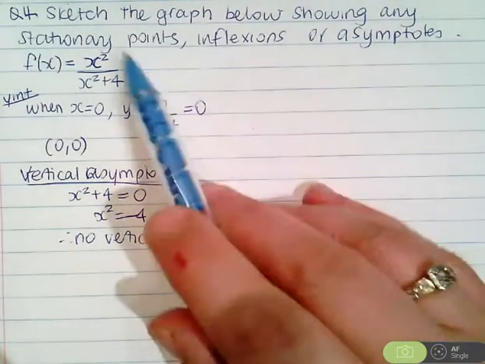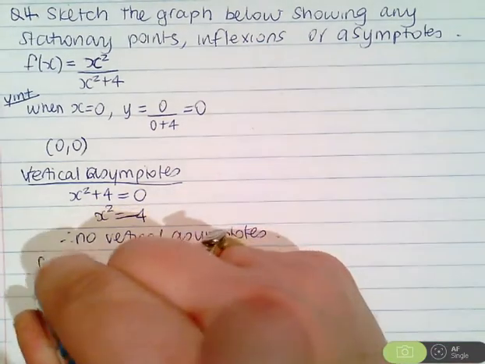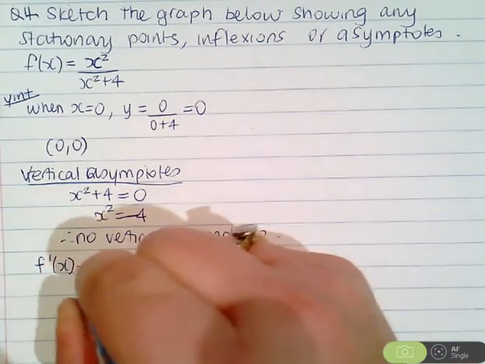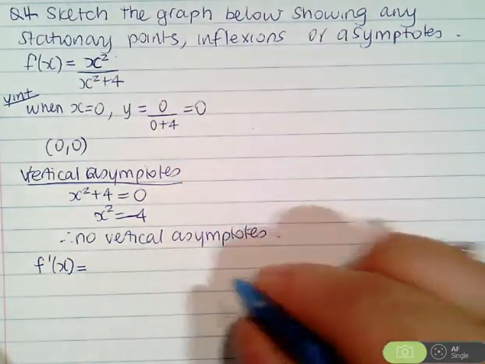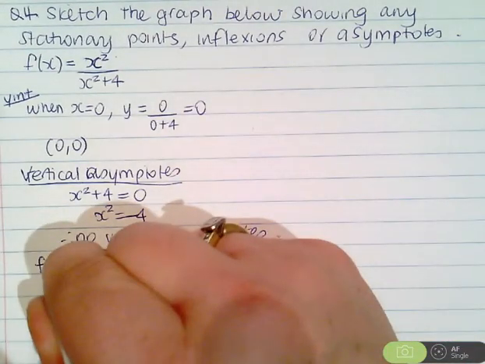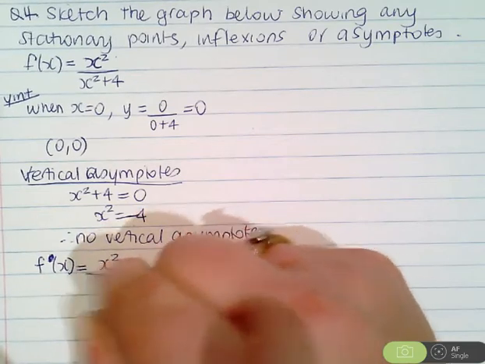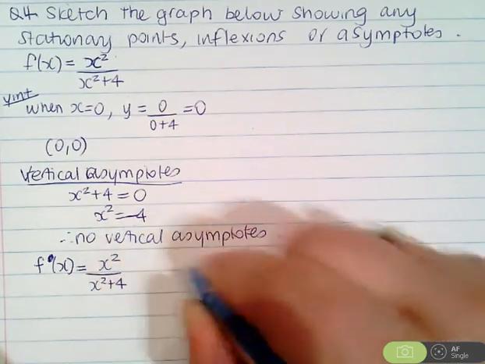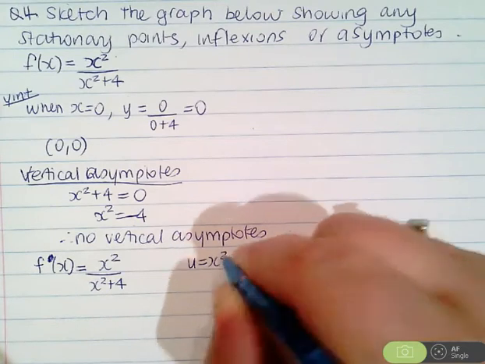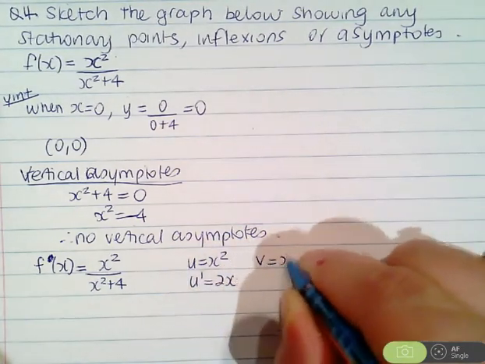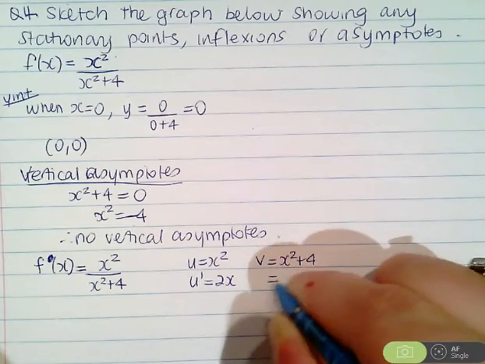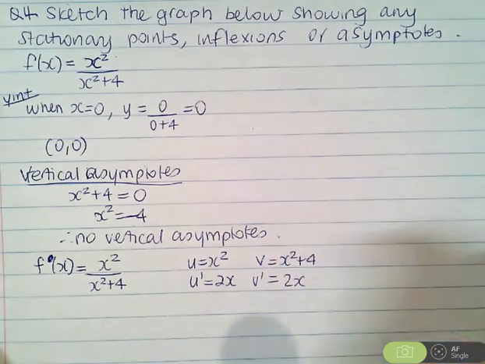Let's look for stationary points and inflections. So f dash x for stationary points. Now we've got u and v. So before we do that, I'll just write down what my function is. Function of x is x squared over x squared plus 4. So u is x squared and u dash is 2x. v is x squared plus 4 and v dash is 2x.